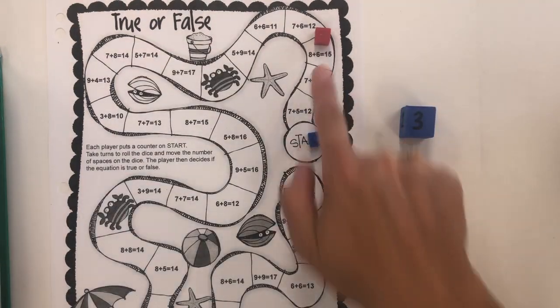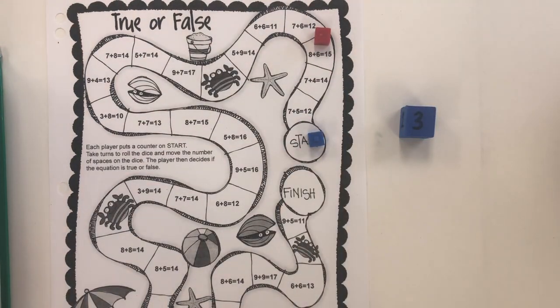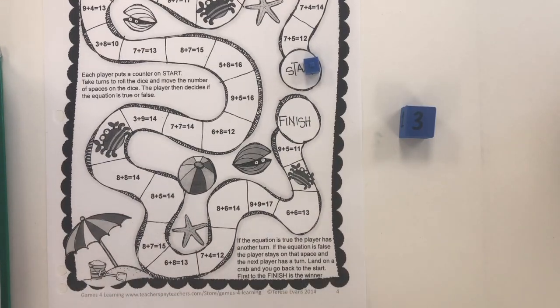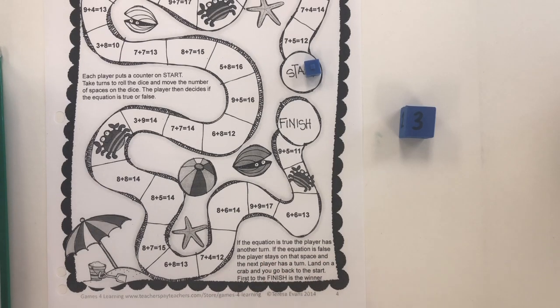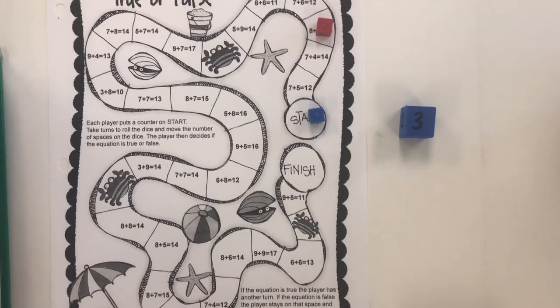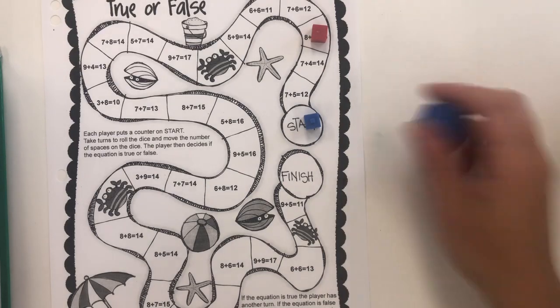But the equation says 8 plus 6 is 15. So this is false. So let's remind ourselves what happens if it's false. If the equation is false, the player stays on that space and the next player has a turn. So red guy stays. Okay, it's the blue block's turn.